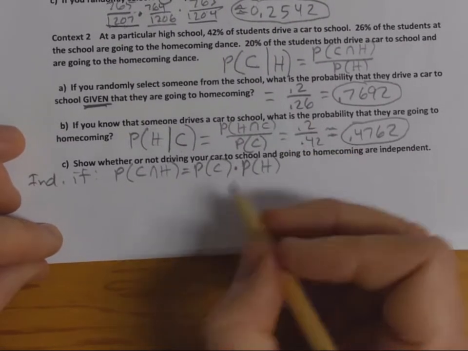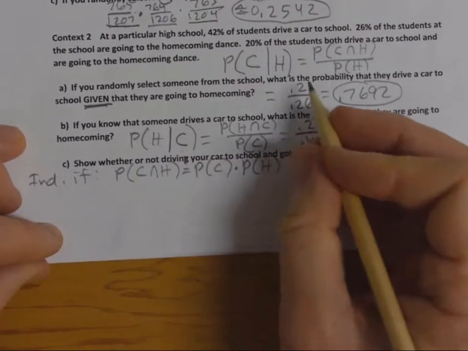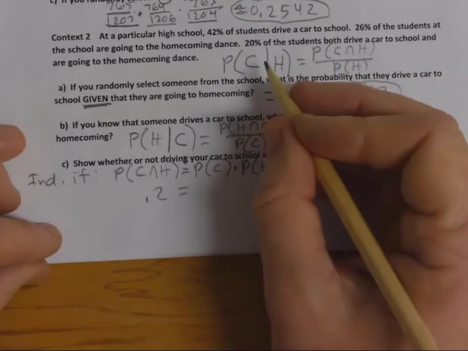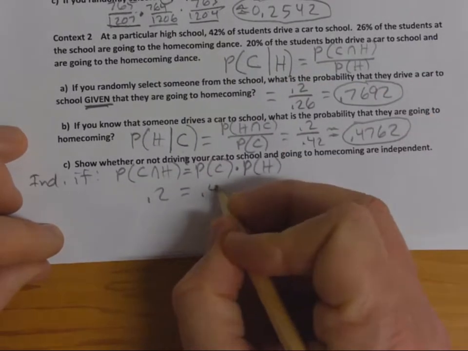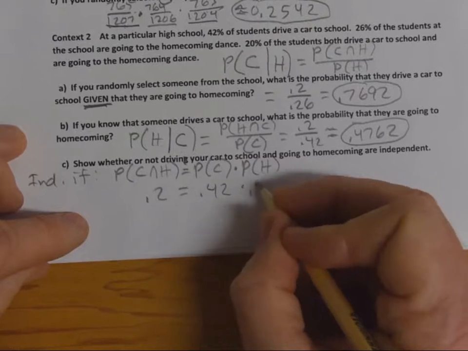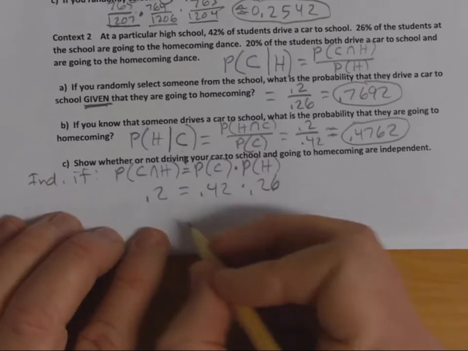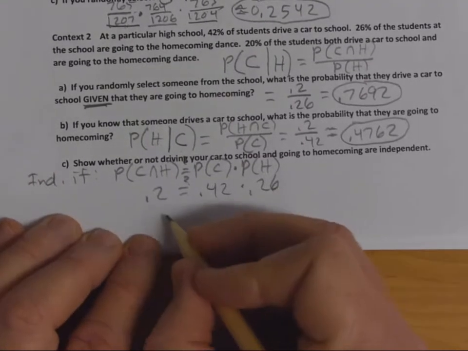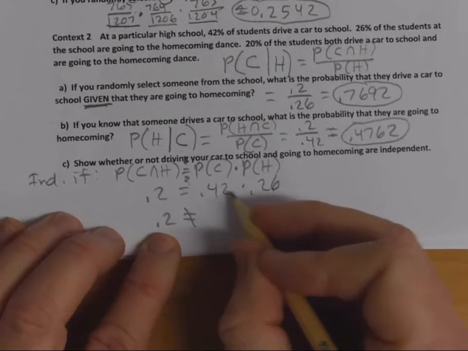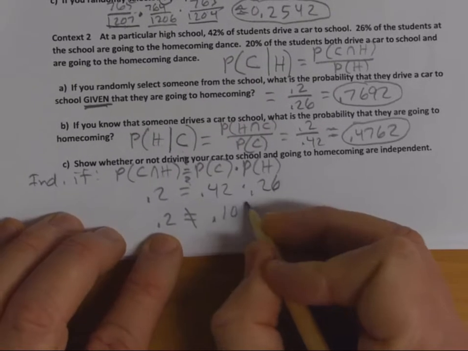If that were the case, the overlap is 0.2, the probability of driving a car to school is 0.42, and the probability of going to homecoming is 0.26. So, in fact, is that equal? 0.2 is not equal to that times that, which would be 0.1092.